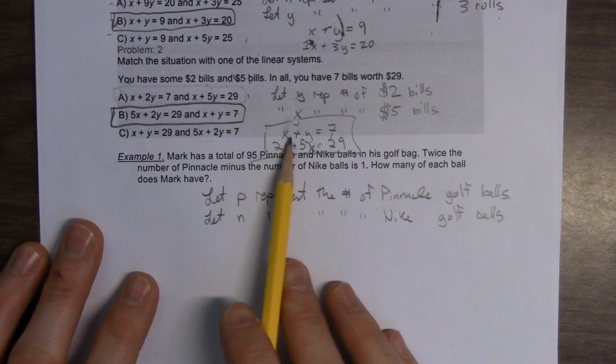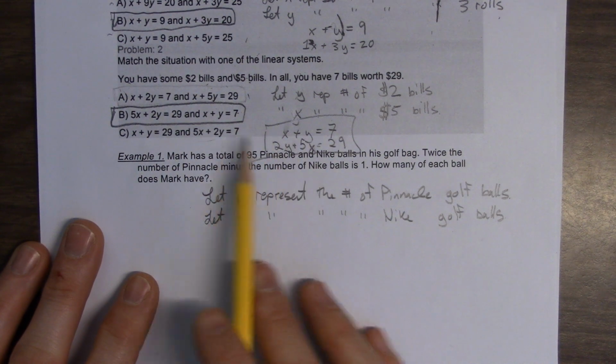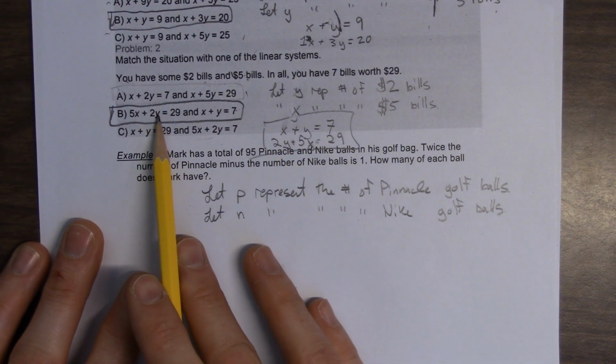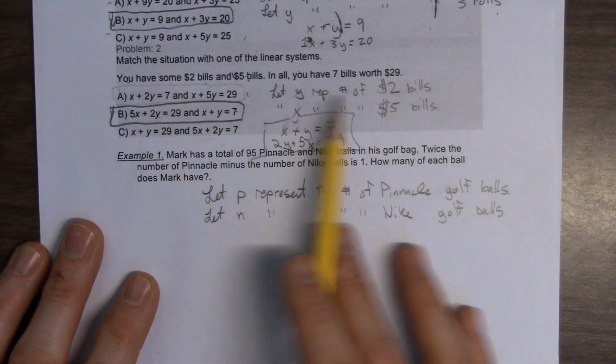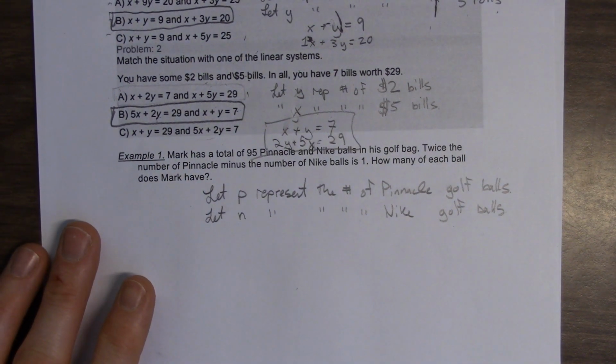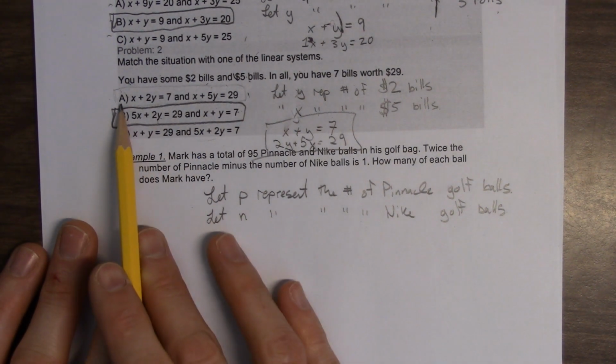Make sense? Are we okay with that now? You see why it doesn't matter for the first one, x plus y, because it doesn't matter the order, right? But they had different for the 5x and 2y. They're letting y represent the $2 bills, you can see here. So they just had it reversed. That's where I got confused, I guess, when I picked A.